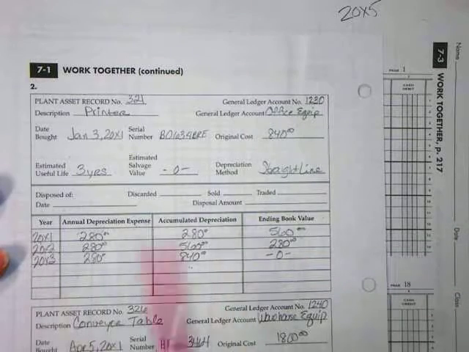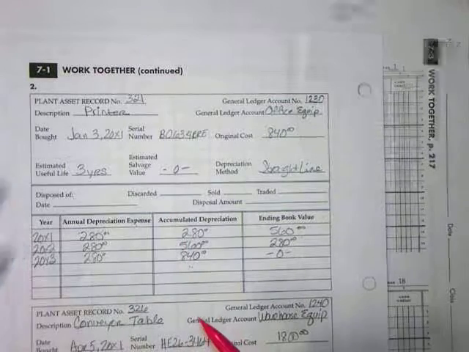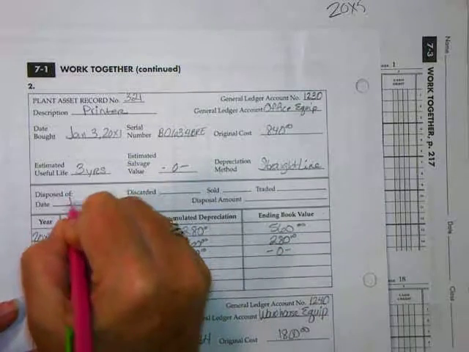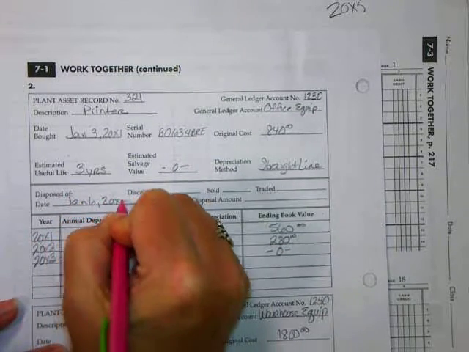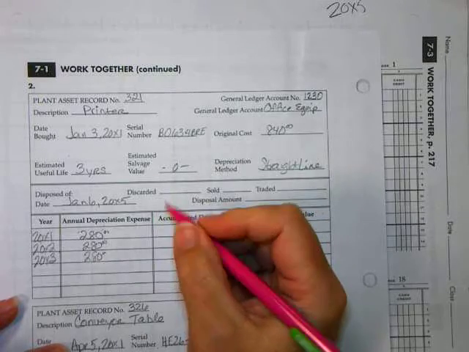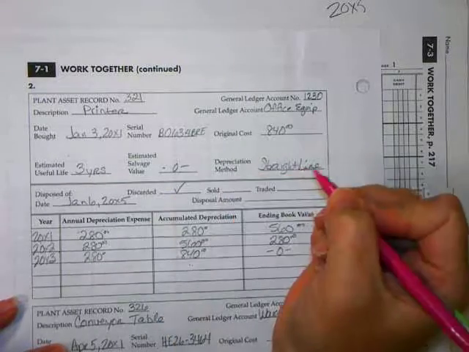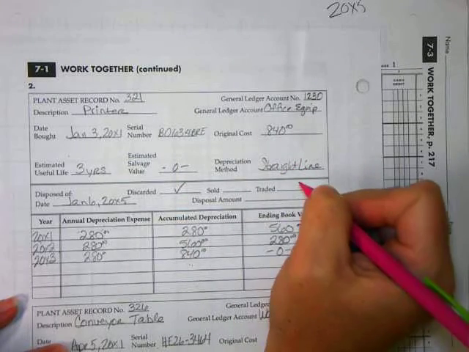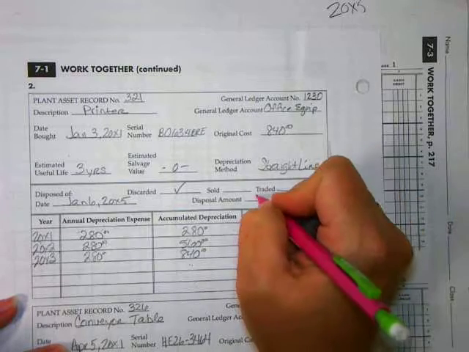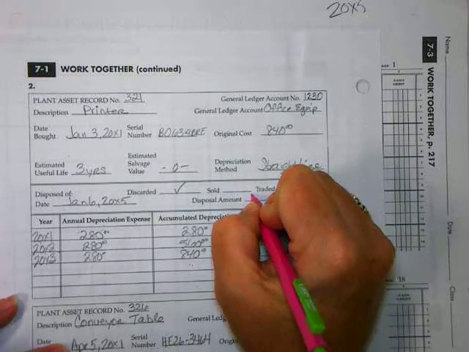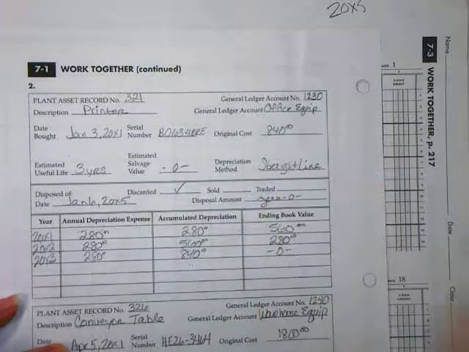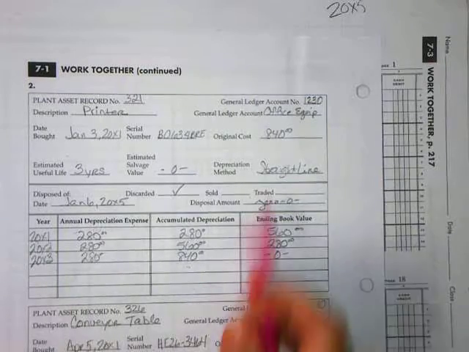All right, but we do need to fill out this little section here in the middle for the discard. Okay, so we're disposing it on January 6th of 20X5. Okay, and we're just discarding it. We're not selling it. We're not trading it. We're just getting rid of it. It's probably broken and unrepairable. Okay, and the disposal amount is 0.